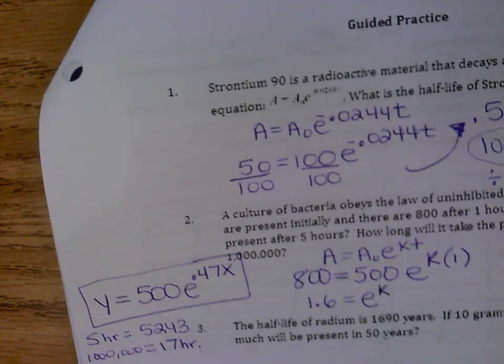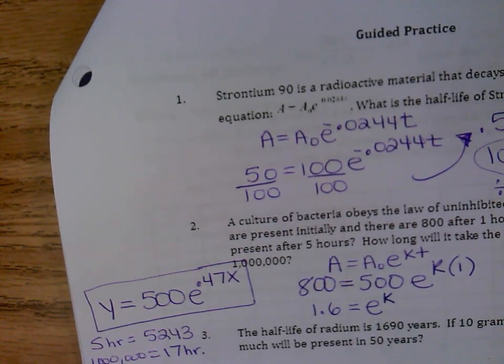Anyone need help typing it in? Go to second table setup.